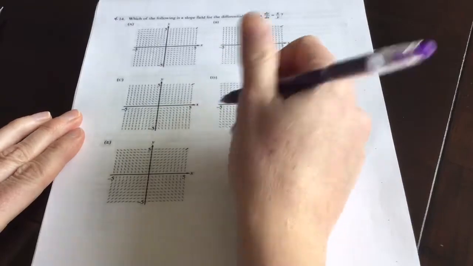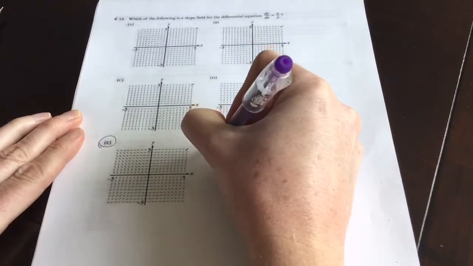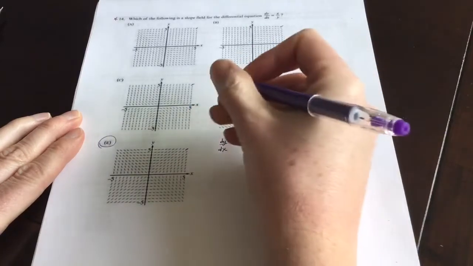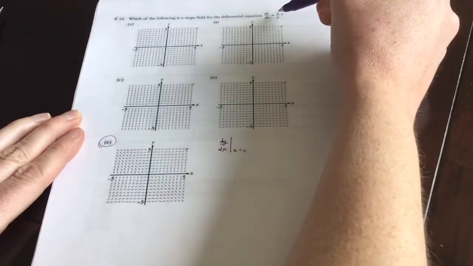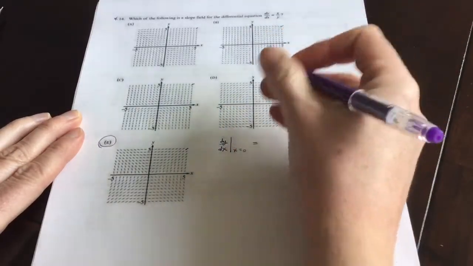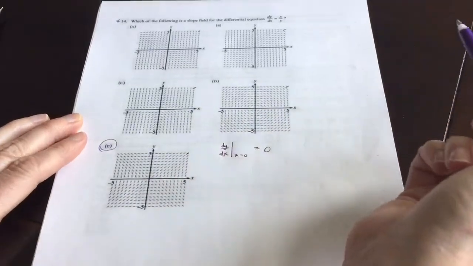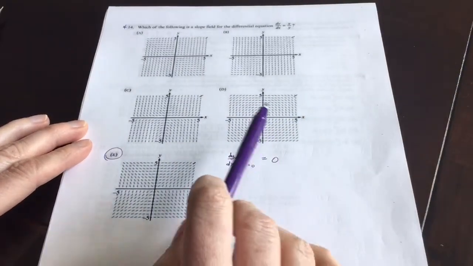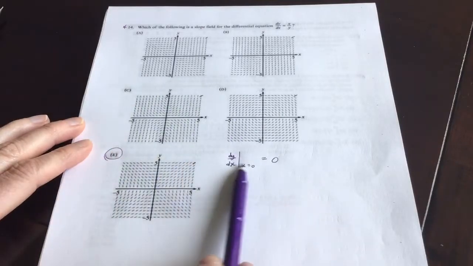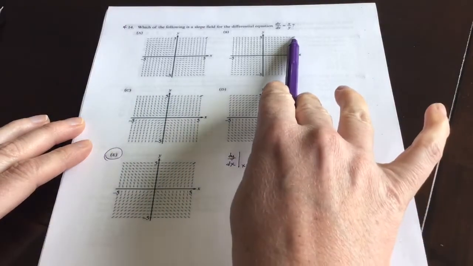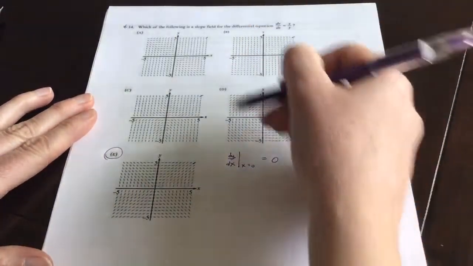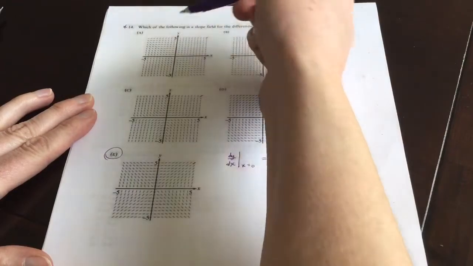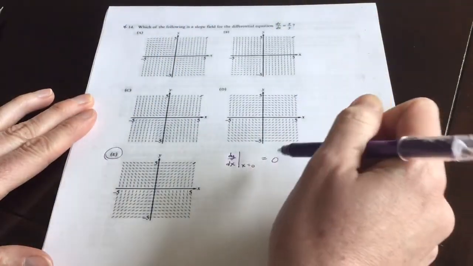You could look at, if this was harder than just that, by the way, the answer is E, then you could say, okay, well, what's dy/dx anywhere where x is 0? And so if you were to put a 0 in for x, you'd end up with 0 over y, or 0. So if you were looking at that, you could just use process of elimination and eliminate anything where it looks like the little slopey pieces are not horizontal when your x is 0. So all along your y-axis, you should be looking for little horizontal tangent lines.